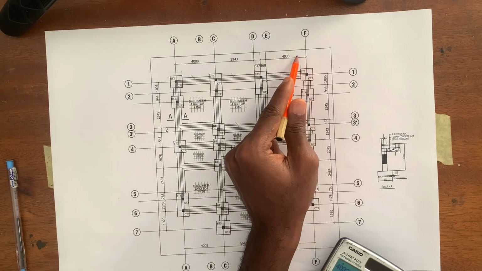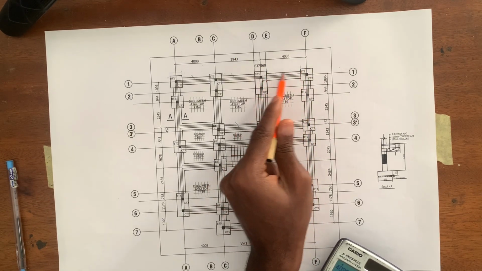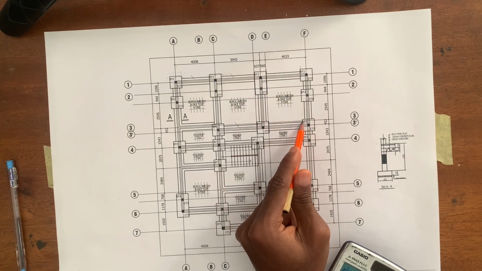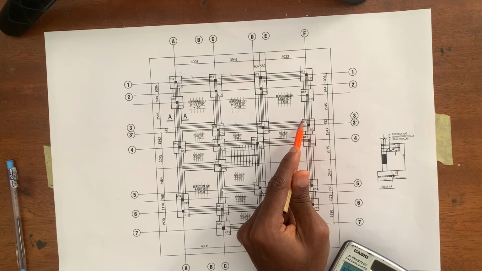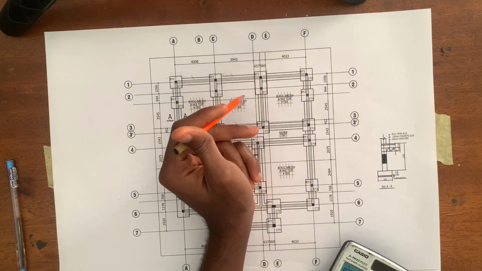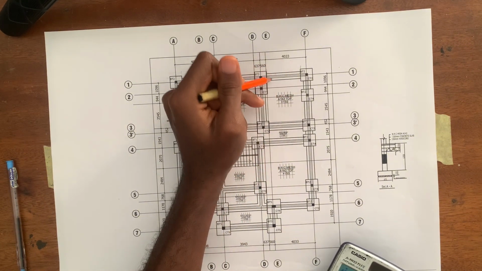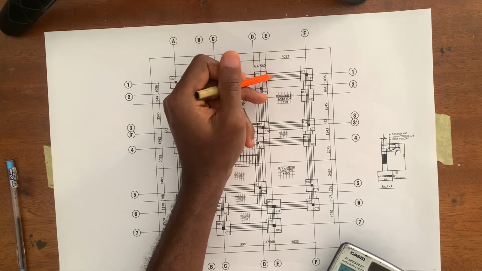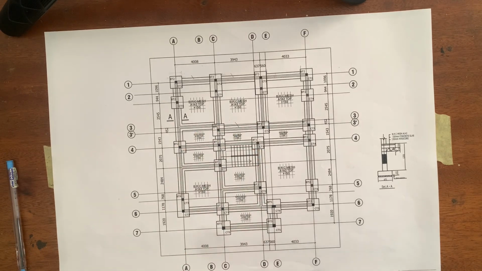So if we minus this 600 from here, the 3433 that we had as the dimension for this trench is the same thing that we will get when we minus from this center line down to the edge of this column footing. So we can do the same thing that we did in the other part by multiplying what we have here by 2 to cater for this trench and this trench. So we got 3433 for one. So we're going to be booking.